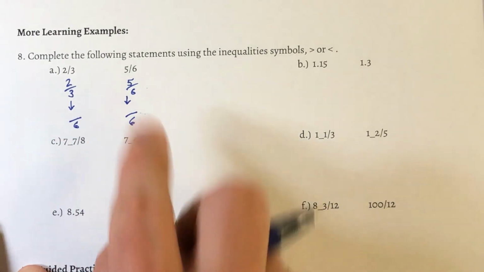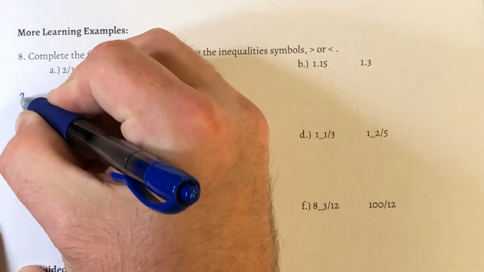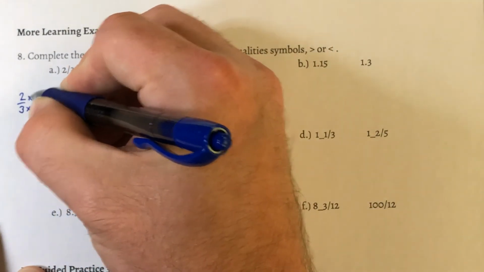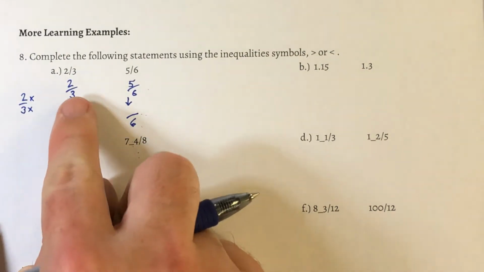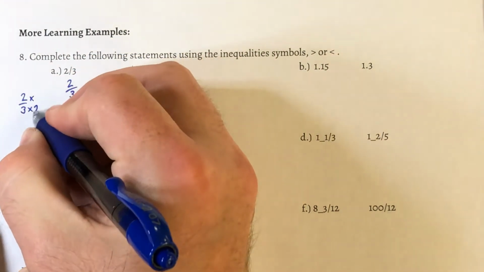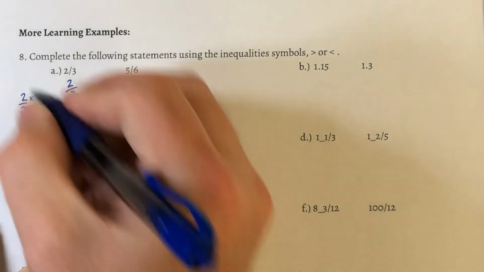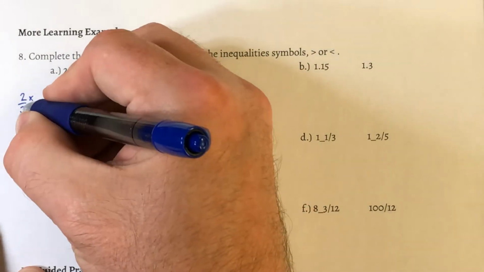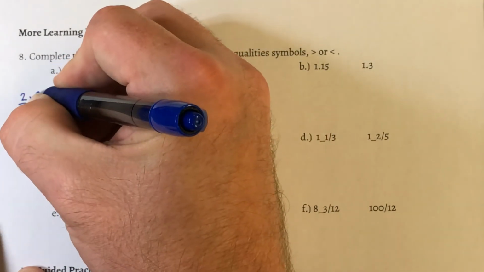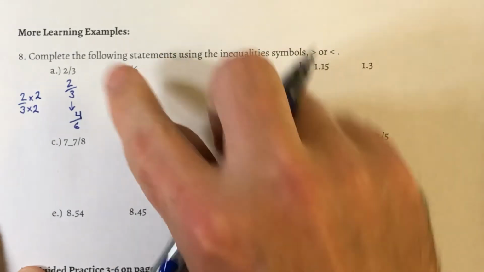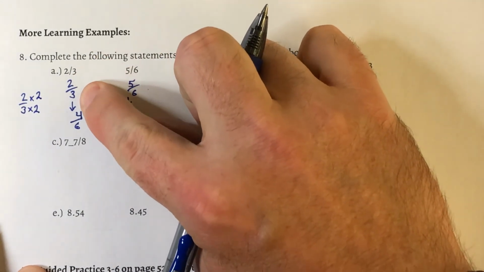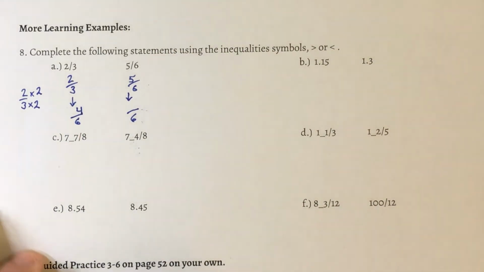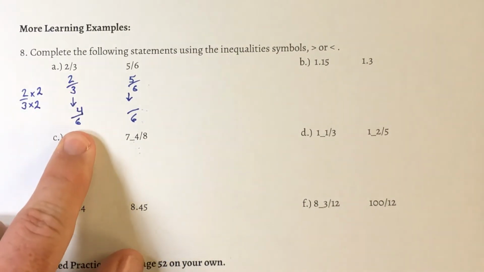Now, how do I know what goes on the top? Think of your fraction, 2/3 in this example, and ask yourself, how do you go from 3 to 6? Well, 3 times 2 is 6. So do the same to the top. What you do to one thing, you always do to the other. So 3 times 2 is 6. So 2 times 2 is 4. Having 2 pieces out of 3 of something is the same thing as having 4 pieces out of 6. So 2/3 is equal or equivalent to 4/6.